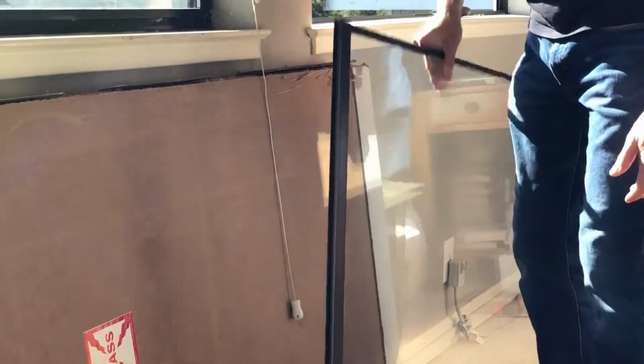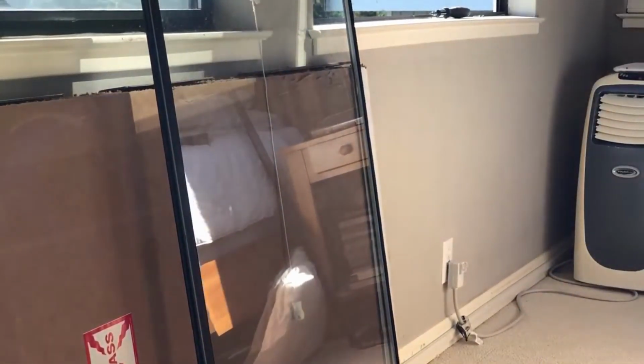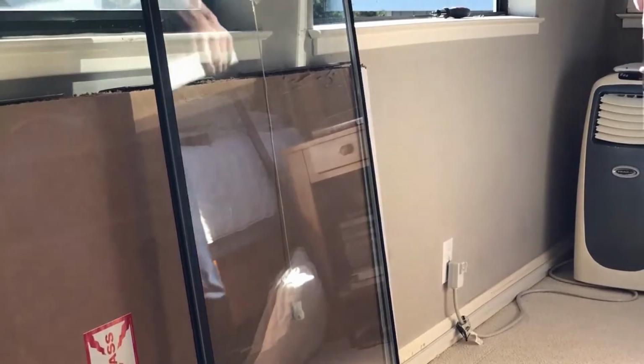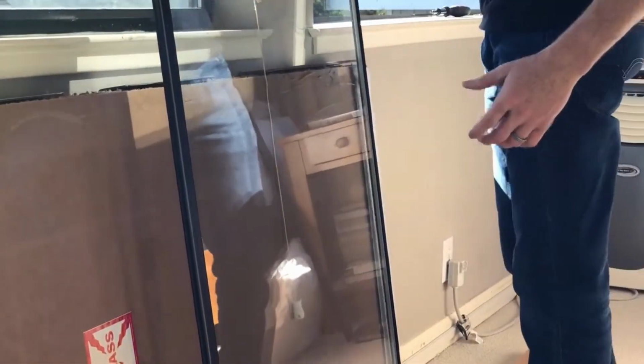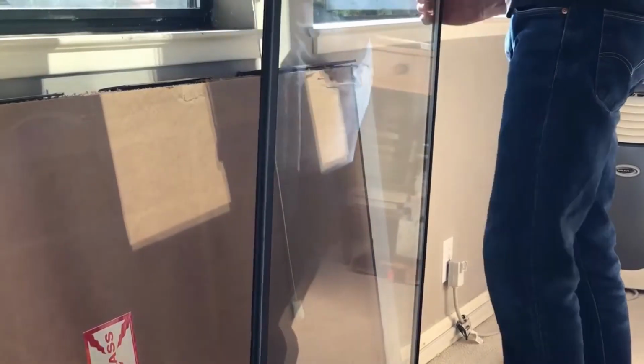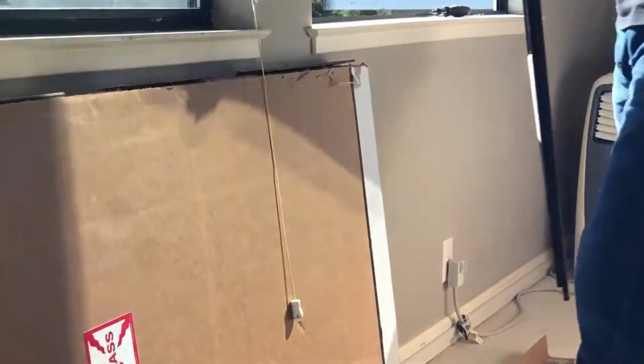Okay, I'm going to just flip this thing up. And in fact, because there's this kind of tarry glue holding it together, I'm going to use some of the cardboard that came with the packaging for the replacement window, just set this down so I don't stain my carpet.